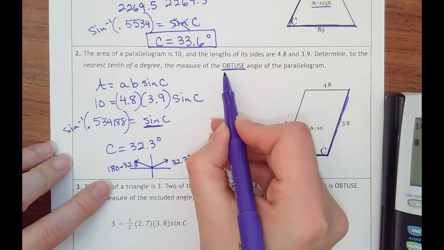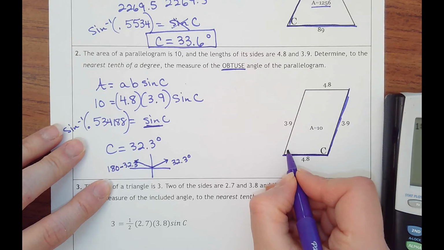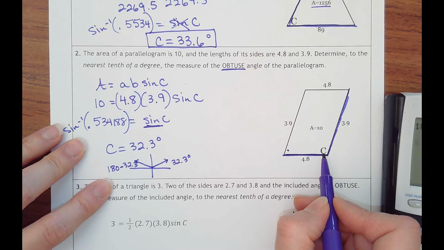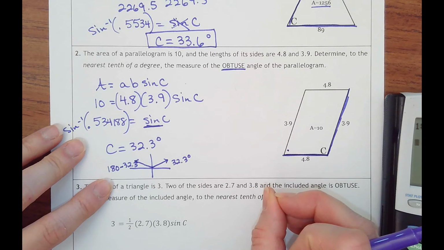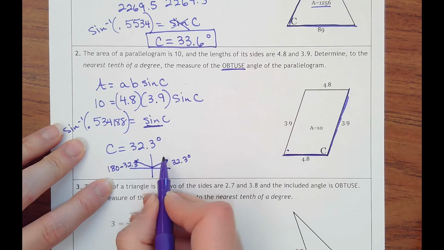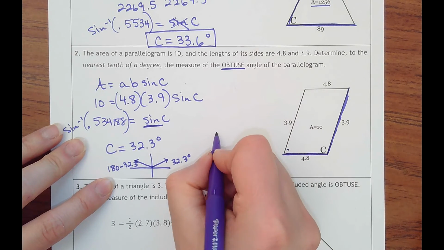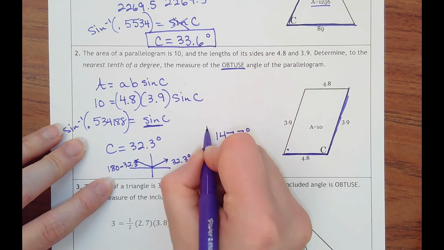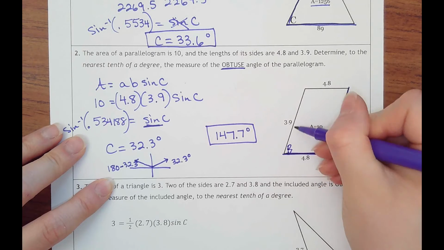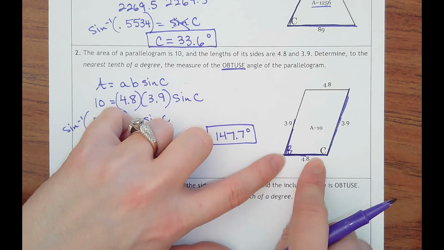If they would not have said they wanted the obtuse angle, if they would have said they wanted the acute angle, you would have found this one, and you would have been done with 32.3. But because they want the obtuse angle, the calculator doesn't know which one to find. It can only find us the reference angle, which is always going to be an acute angle in quadrant 1. Then we have to figure out what to do with it. And so this angle here is actually 147.7 degrees. Okay, because look, if I would have picked this angle here, let's just call it B, these would have been the included sides, which are the exact same as these two. So your calculator does not understand which one you're trying to find.